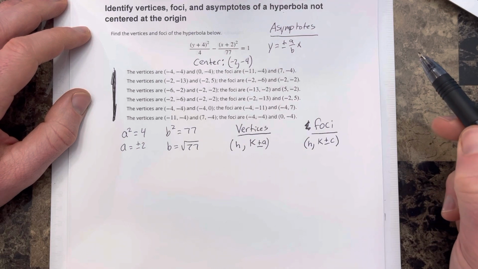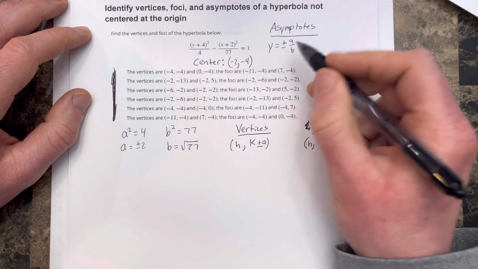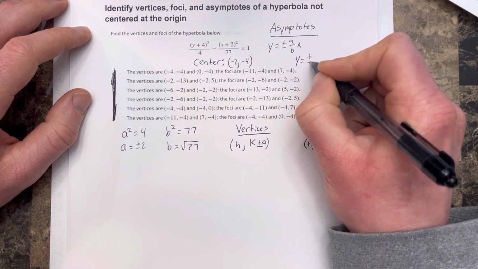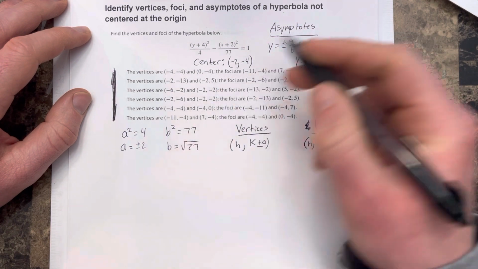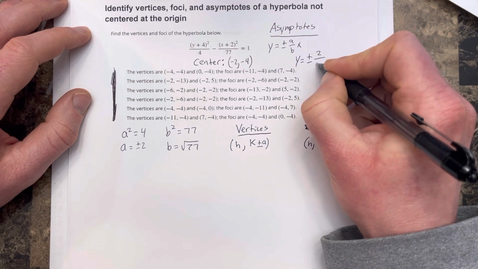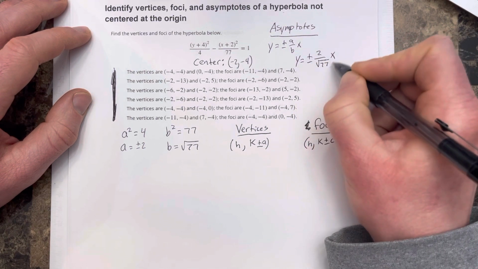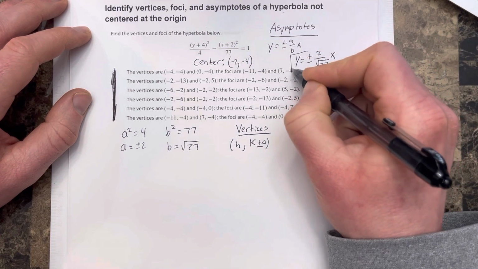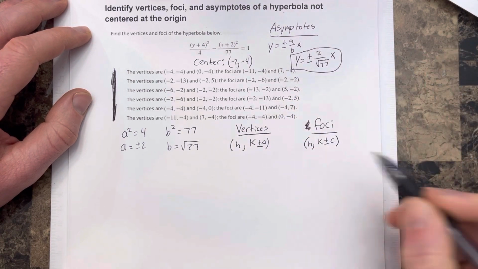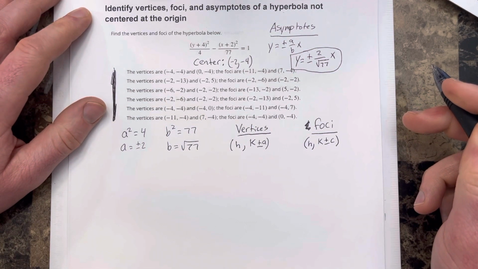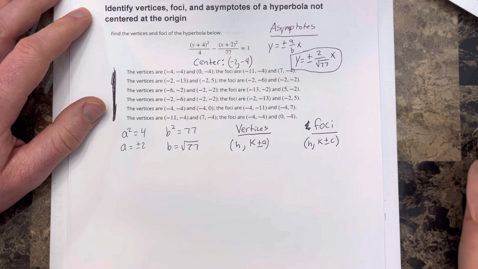Now I want to find the asymptote, so I'm going to go ahead and do that right now. This would be y is equal to plus and minus 2 divided by root 77, x. So those are the asymptotes. Let's go ahead and circle that. They don't ask for them, but the overall objective for this is to find asymptotes.